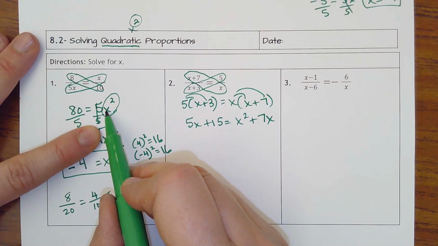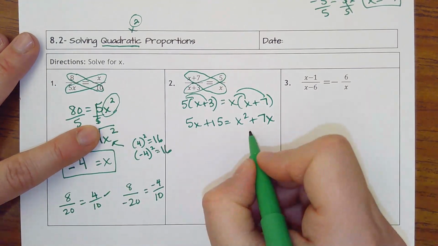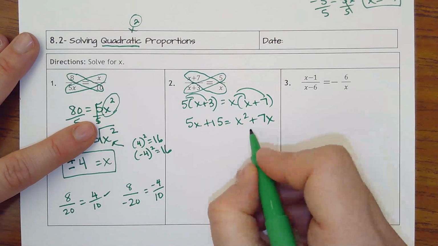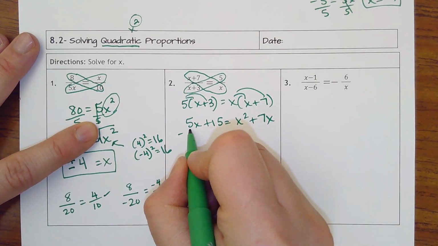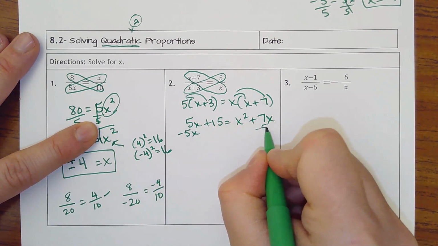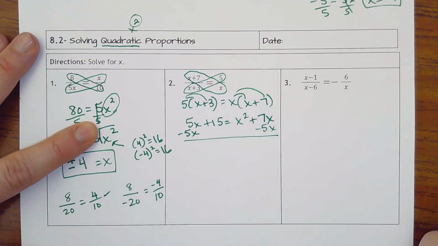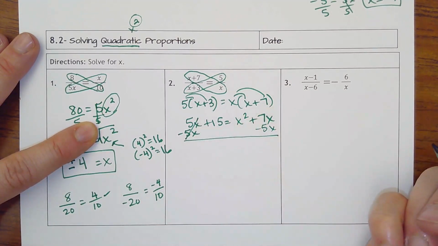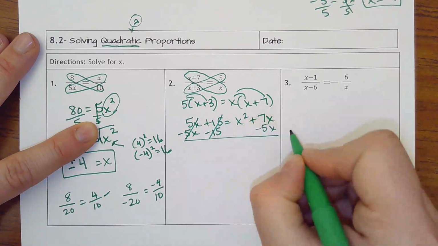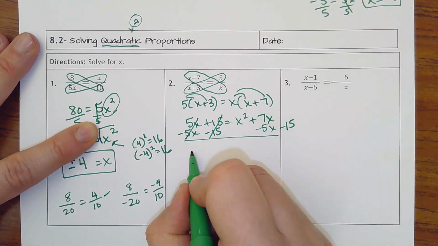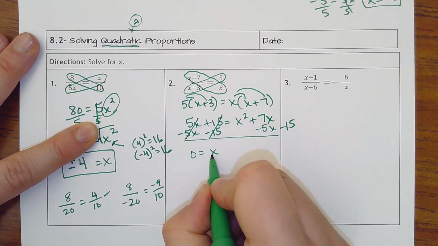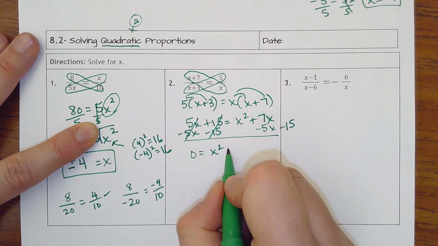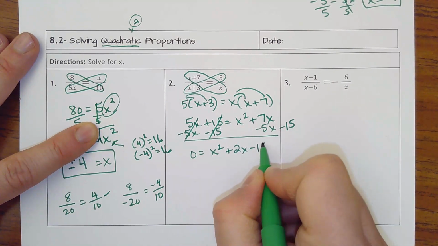So I could isolate it and then square root, but this one is not going to allow me to do that. So what I want to do is leave my x squared where it's at, and I'm going to move everything to that same side so that it's set equal to 0. So move that. I'm also going to subtract the 15 over. So now I have 0. Nothing on this side equals x squared. 7x minus 5x is positive 2x minus 15.